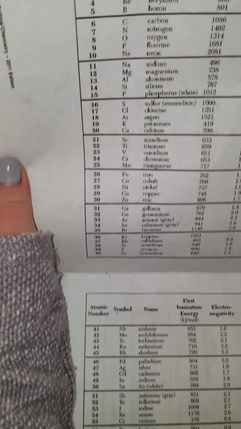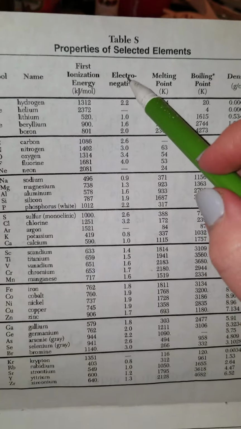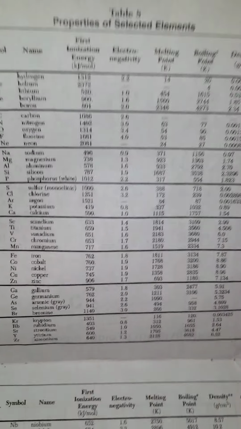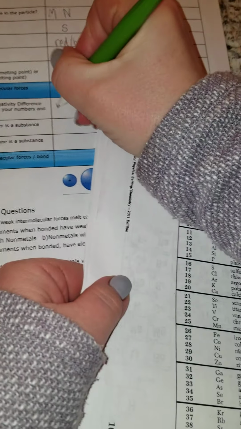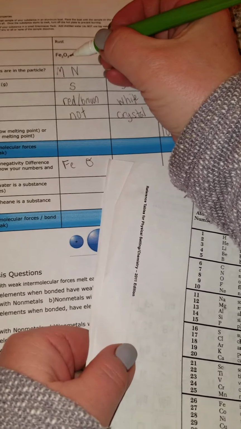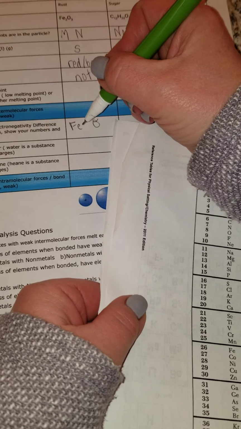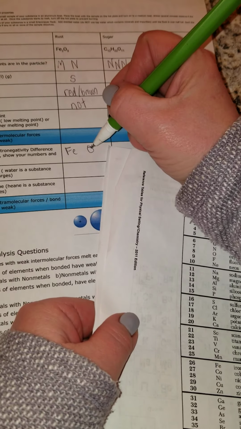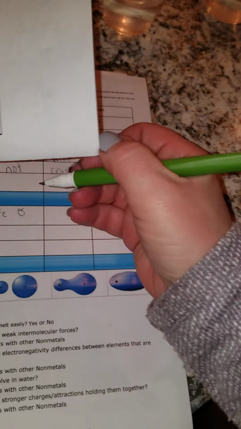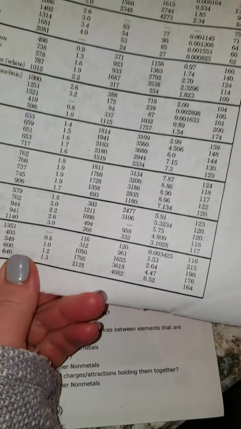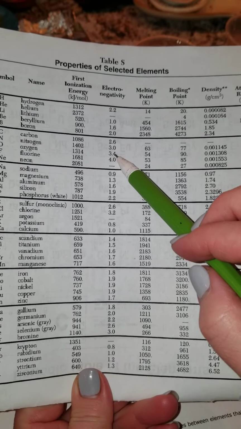Electronegativities are table S. Let's look here. It's in the middle column, electronegativity, and we look up the element and the number. So we need to look up the electronegativity of Fe and O. Now, those are subscripts. We don't need to multiply by those numbers. We just need the electronegativity of one Fe and one O. So let's go find Fe is 1.8 and oxygen 3.4.